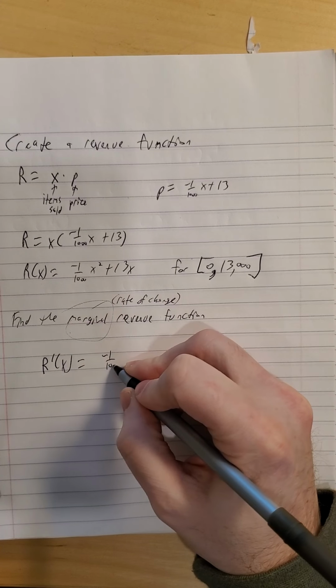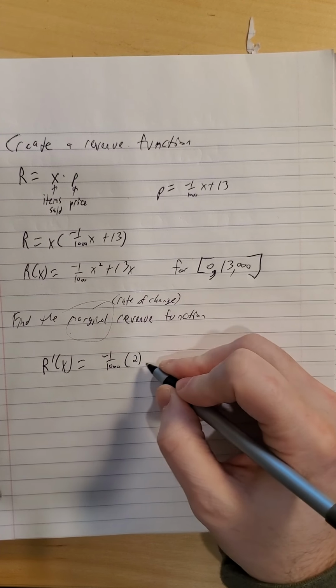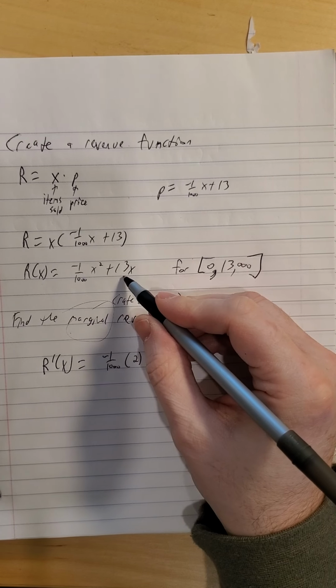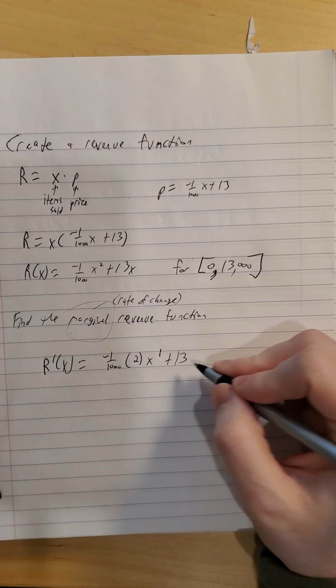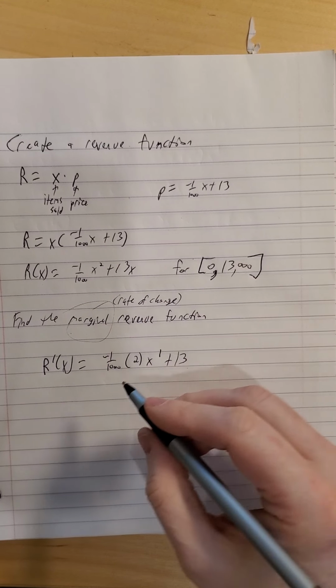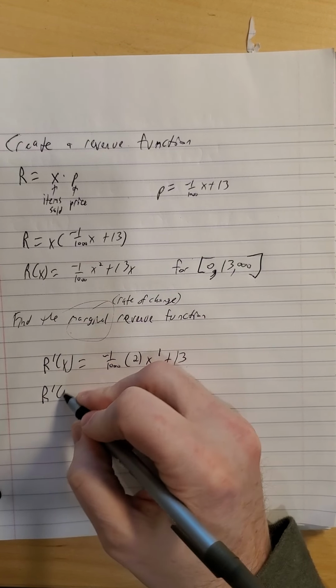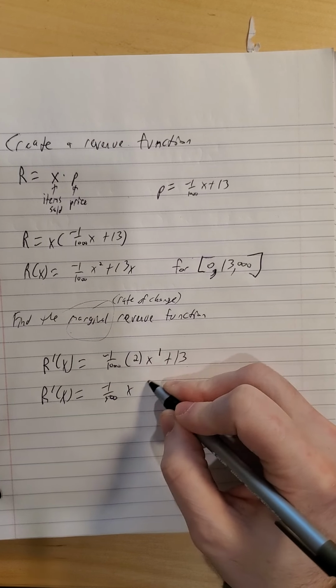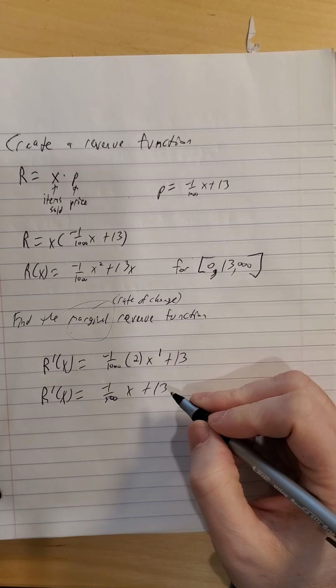I'll keep the negative 1/1000th, multiply by 2, x squared is now x to the first. 13x, the derivative of a linear, is always a constant. So R prime of x, doing a little cleanup, is negative 1/500th of x plus 13.